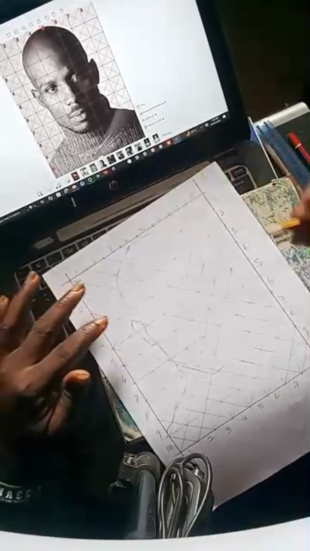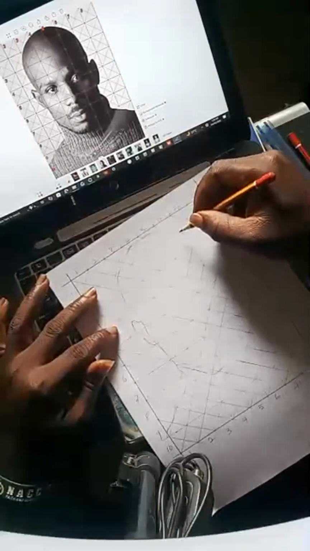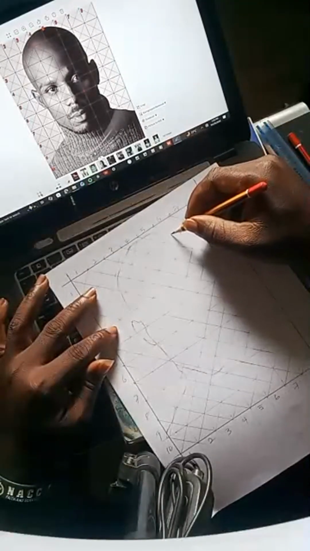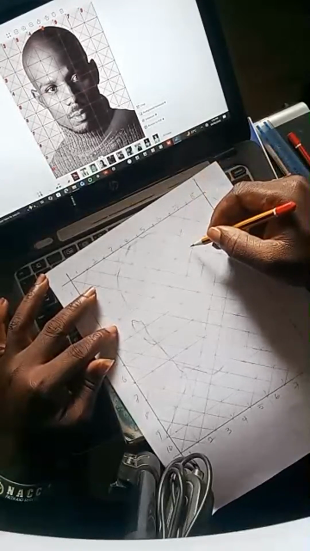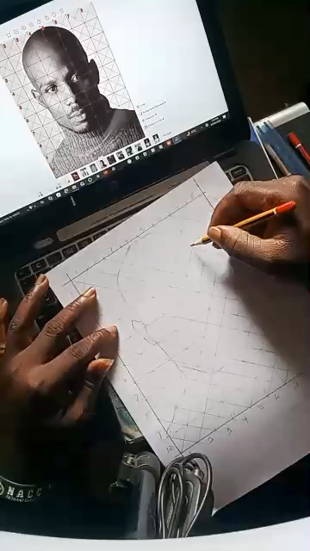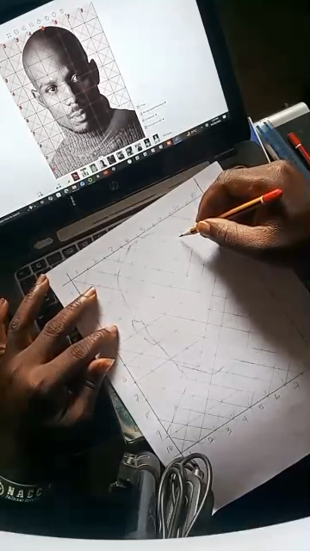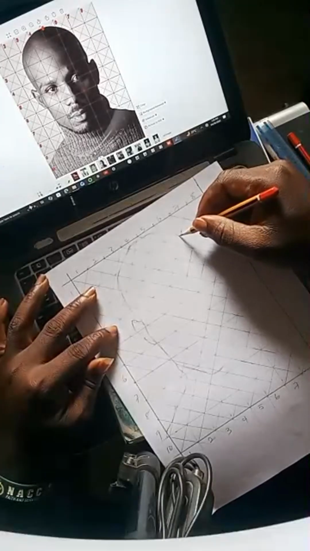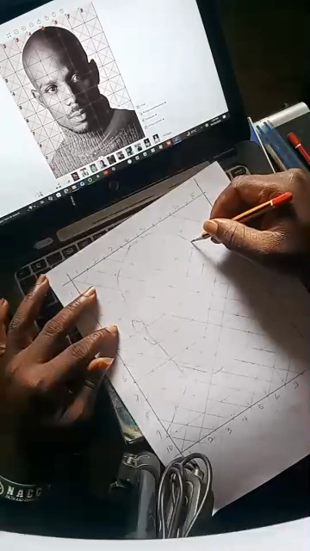Then it goes to 2 of 6. Now see where it cuts. Okay, now it goes down to 2 of 7. It touches 7.